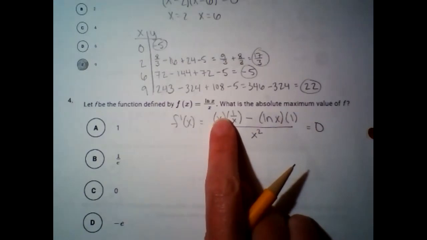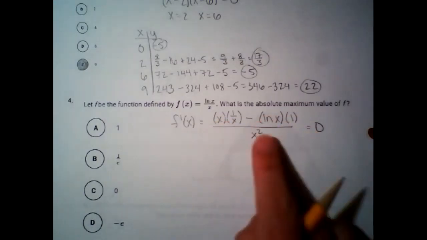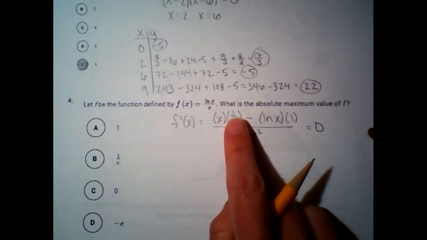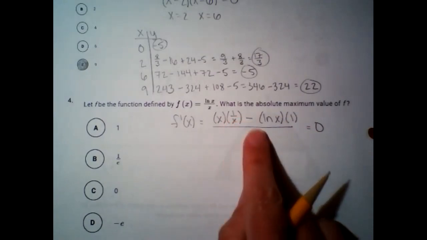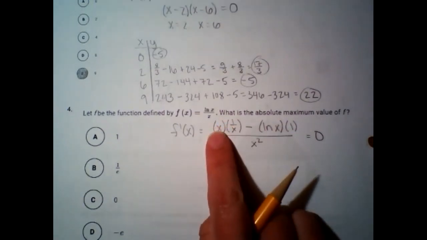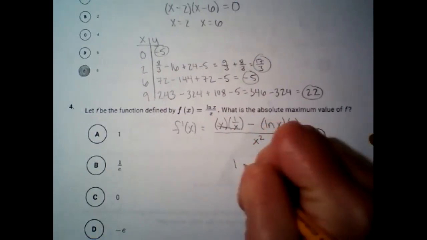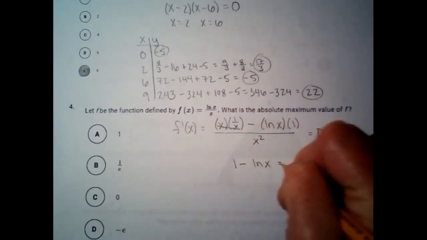I'm going to set the numerator equal to 0 and the denominator equal to 0 because critical points are where your derivative is 0 or undefined. So the numerator, these are going to cancel. That'll just be 1 minus ln of x equals 0.